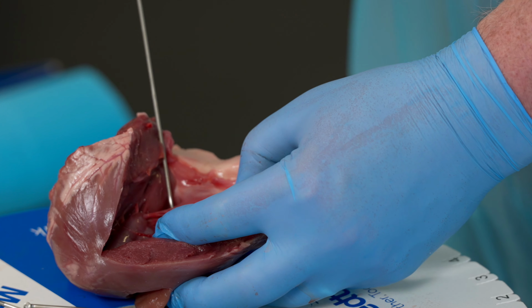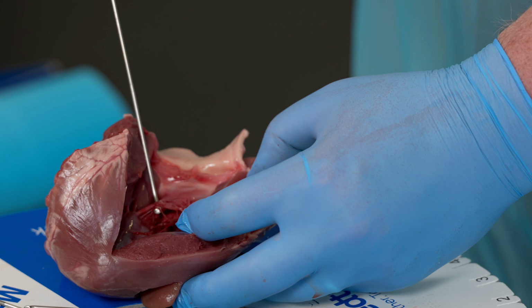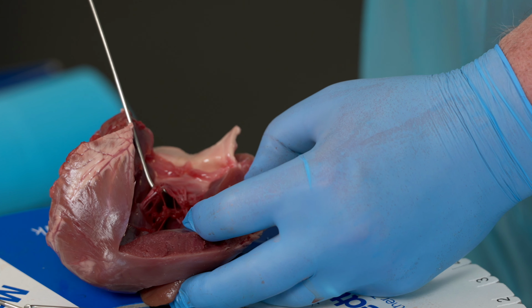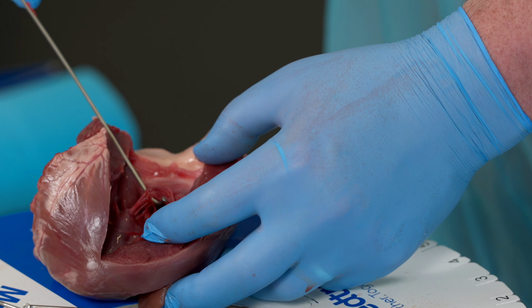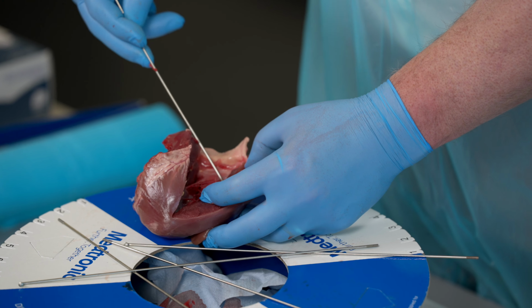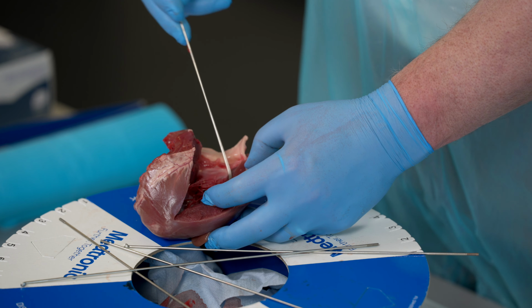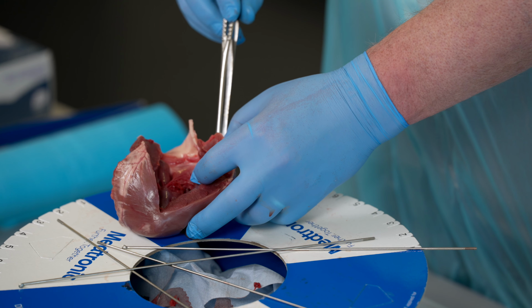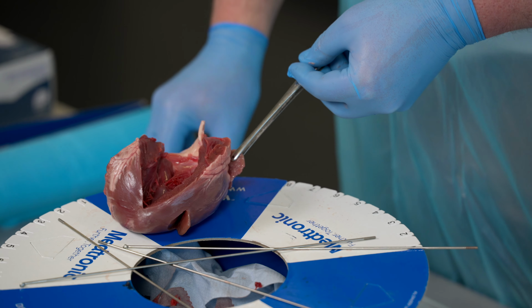And similar to the anterior leaflet of the tricuspid valve, but much more prominent, is the anterior leaflet of the mitral valve, and it has these chordae tendineae running into the leaflet from the papillary muscles. And here we have the inflow to the left ventricle. I'll remove the left atrium so we can see that more clearly.